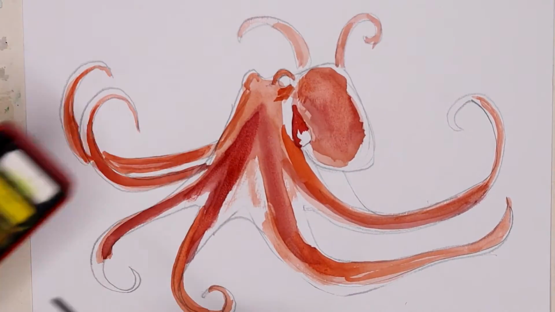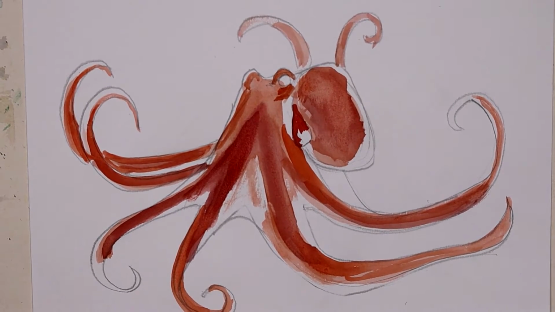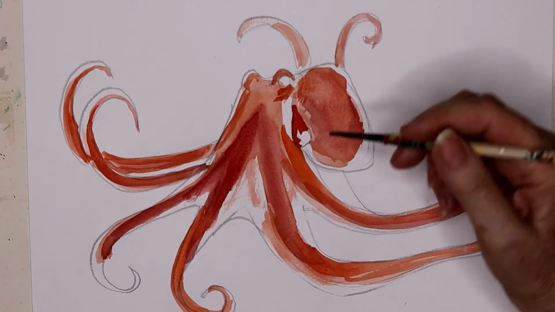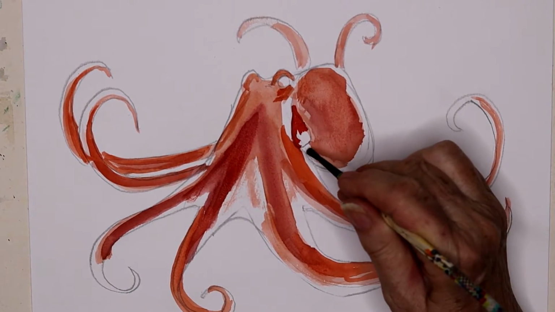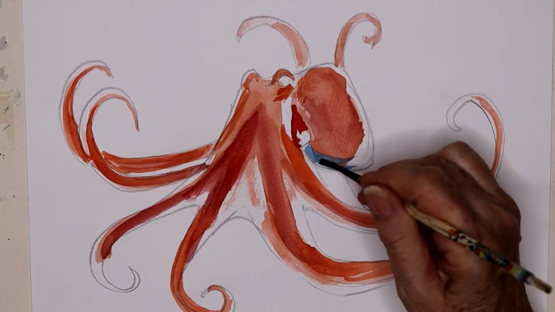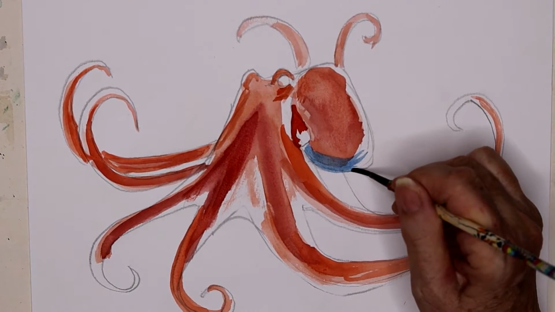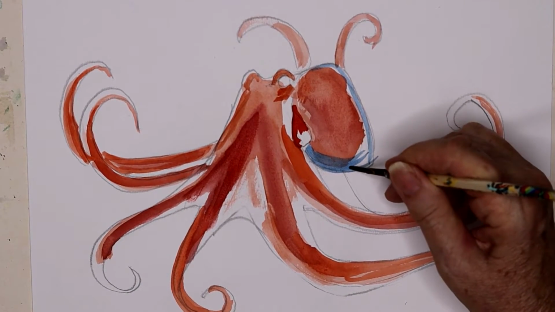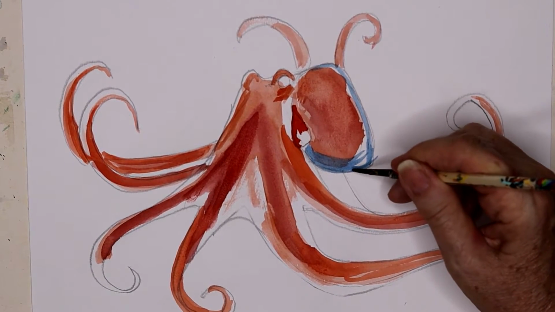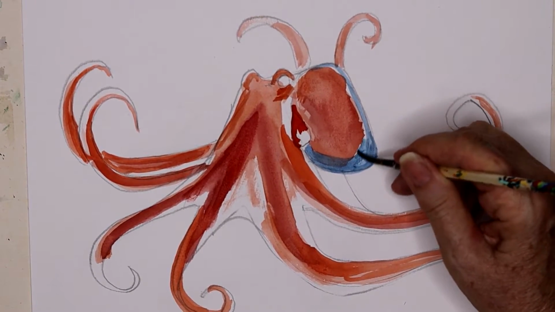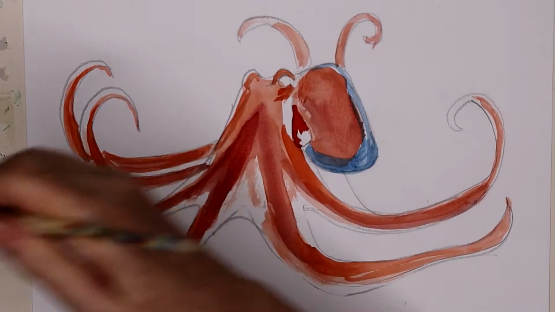Now I'm going to go to the dark blue on my palette. I'm going to be using different shades, different values of the dark blue. So now we're coming in with those cool tones. I'm going to use this for some shading here on the bottom of the body. That body that holds those 3 hearts and his blue blood. I'm using blue, but I'm not showing blood. So I'm just putting a little bit of shadow down there at the bottom.